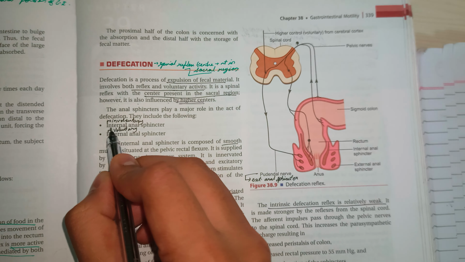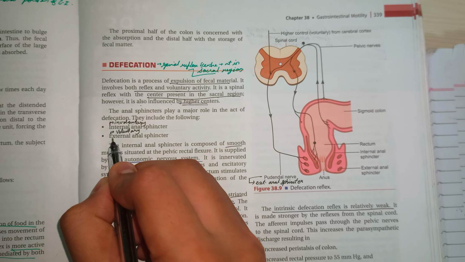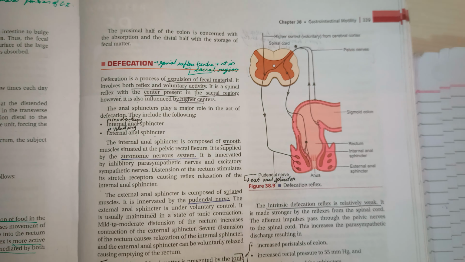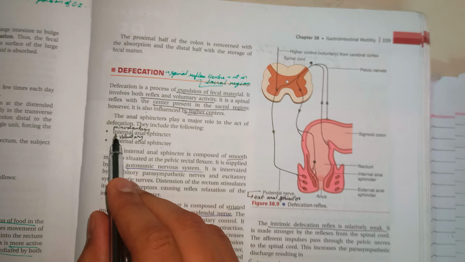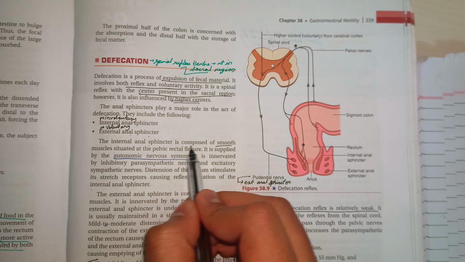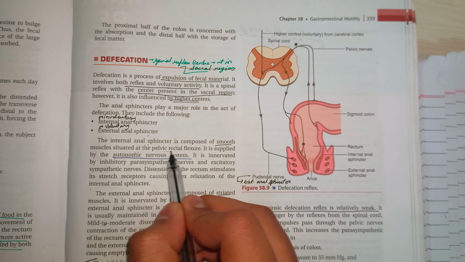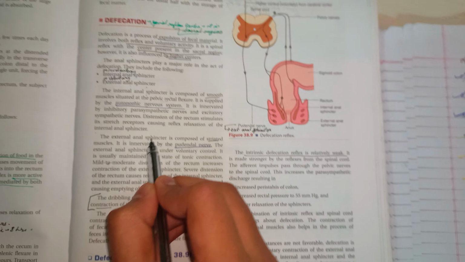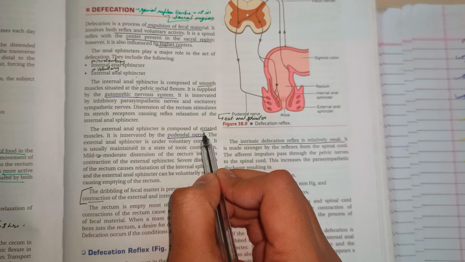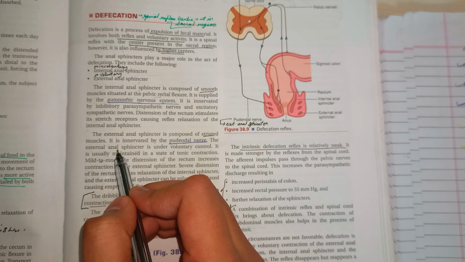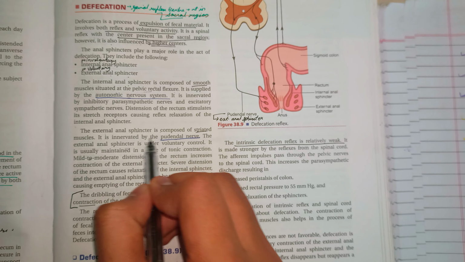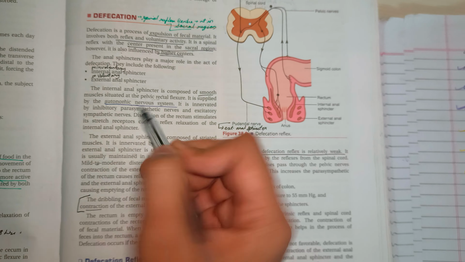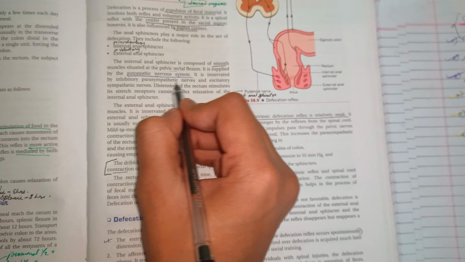Easy. Now, the internal anal sphincter is involuntary and the external anal sphincter is voluntary. Internal, involuntary. The internal anal sphincter is composed of smooth muscles situated in the pelvic rectal flexure, supplied by the autonomic nervous system. The external anal sphincter is composed of striated muscles. It is voluntary. It is innervated by the pudendal nerve.